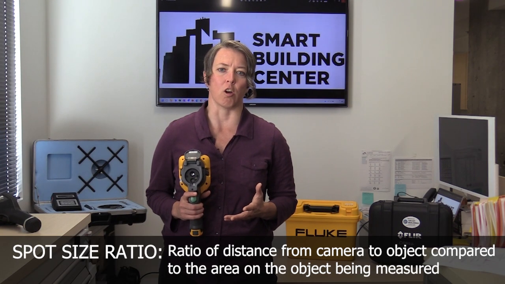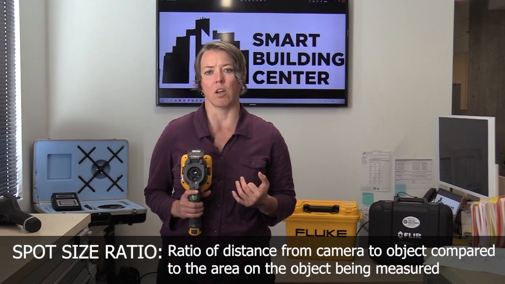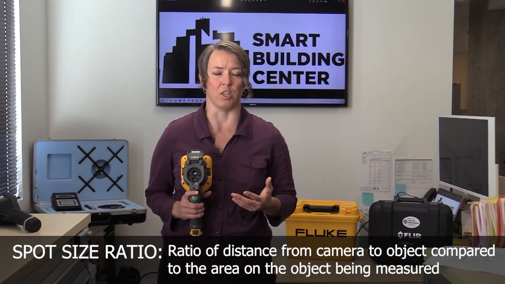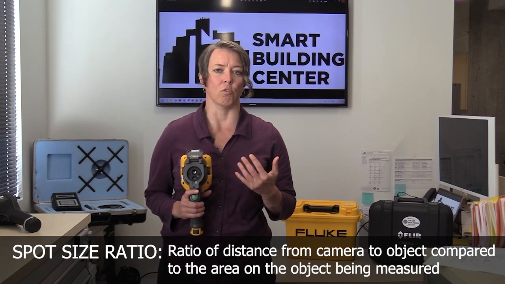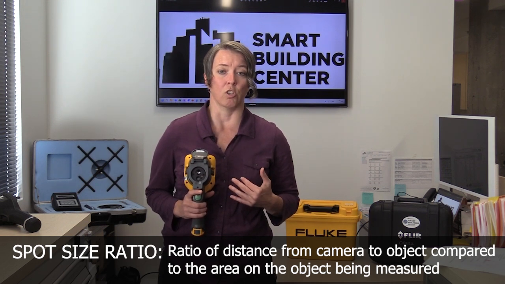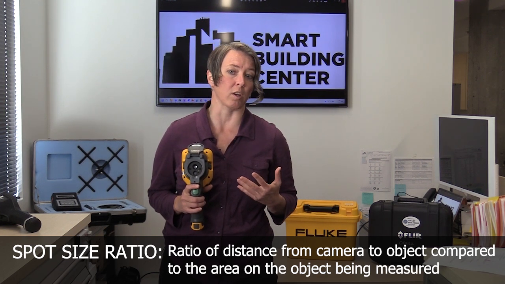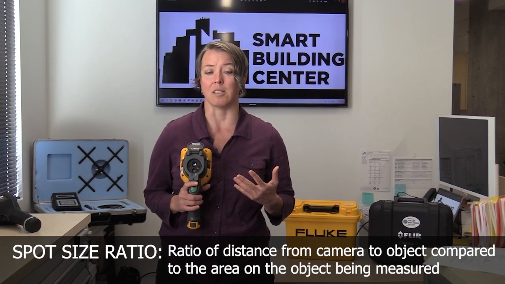Another important component related to distance is the spot size ratio. So the spot size ratio is the ratio of the distance from the camera to the object compared to the area on the object being measured. So it's essentially the smallest object your camera can measure at any distance.